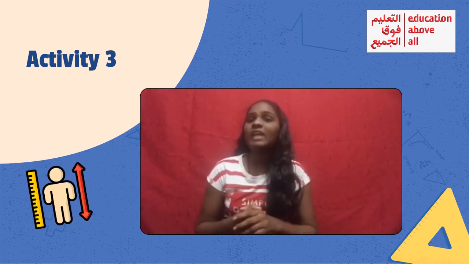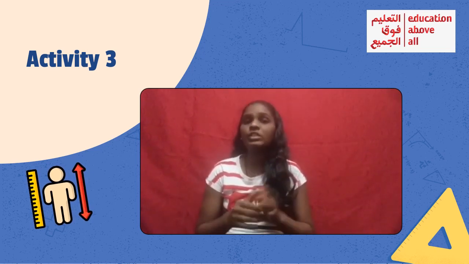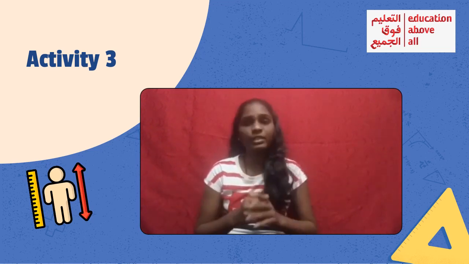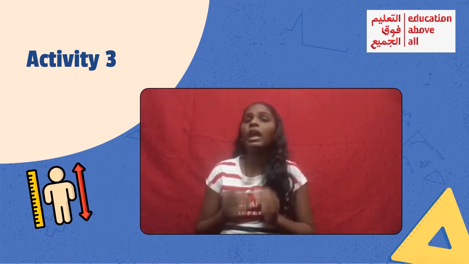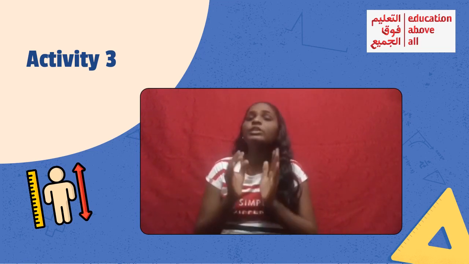As you must have seen in the worksheet, a span length is the measure using your own hand from the tip of the thumb to the tip of the little finger. Stand against a wall and place a sticky note on the wall at the top of your head. Measure how many spans that is by your own hand. Ask other members of your family to measure their height with their own span length.